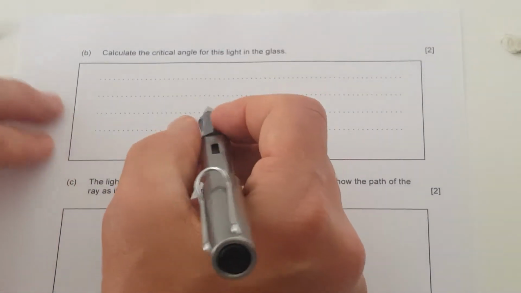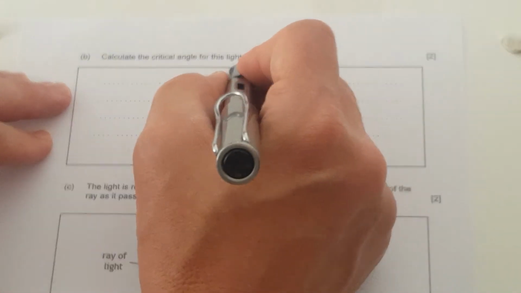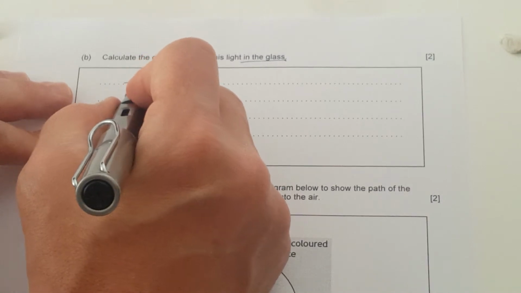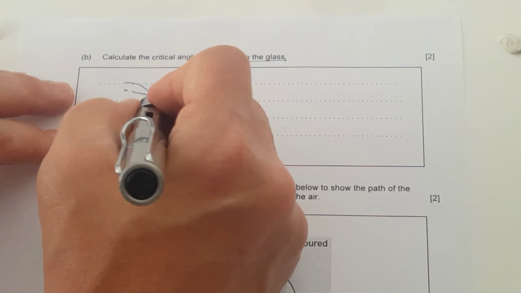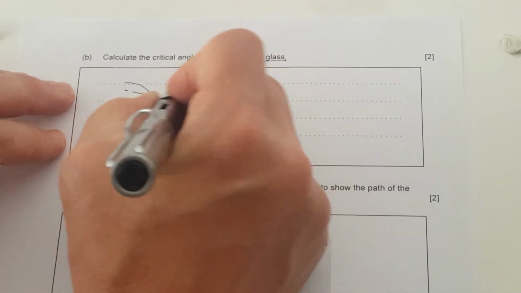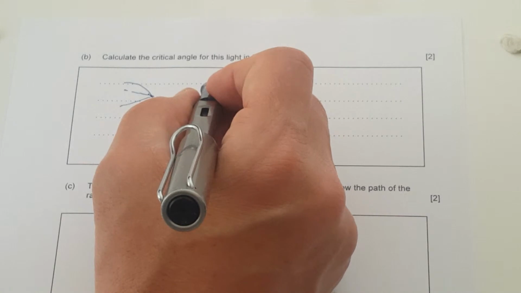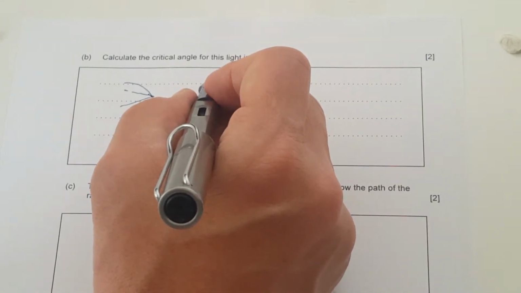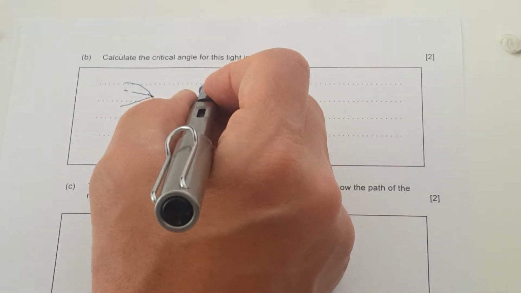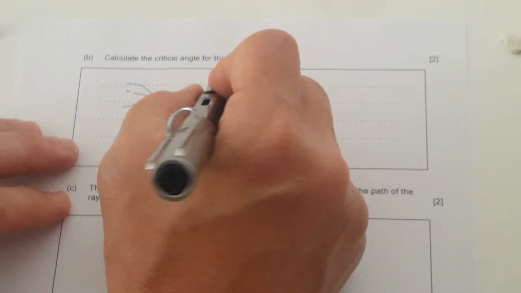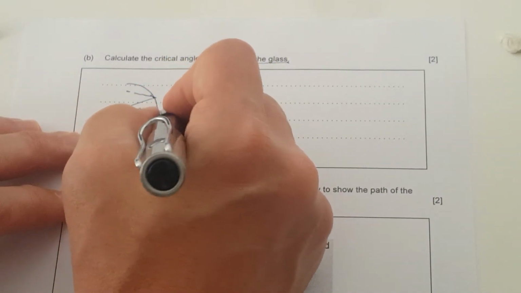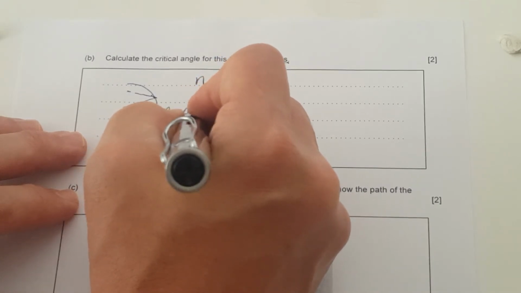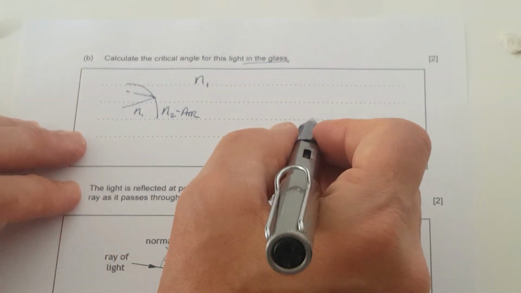Next question, calculate the critical angle for this light in the glass. So when we're within the glass, what is the critical angle so that it doesn't bounce back out? So we're looking at some critical angles here from within the glass. So we want to be able to say what's going to happen when n1, which is now the glass, and n2, which is the air, what happens when those kind of switch places.